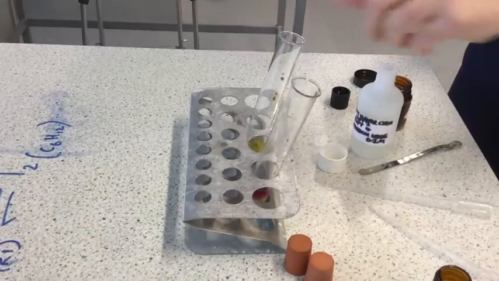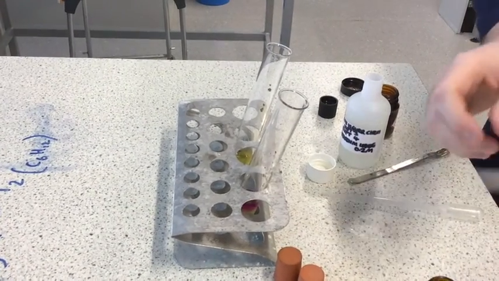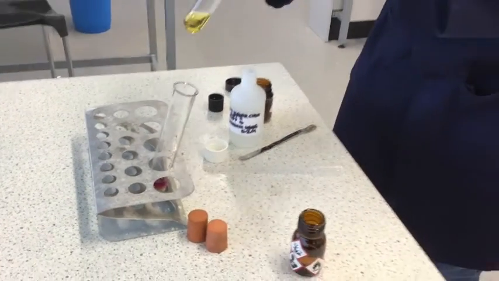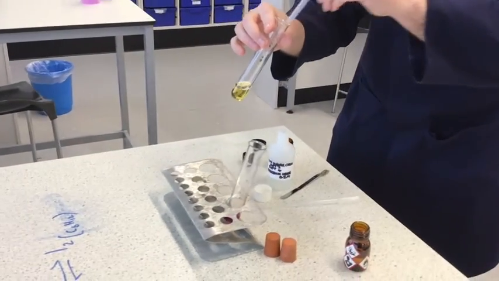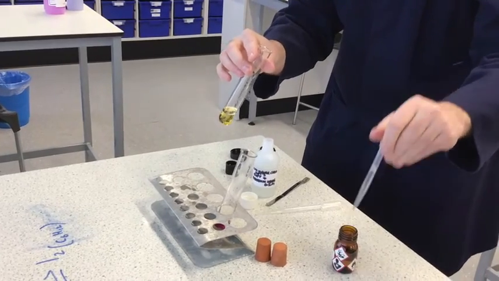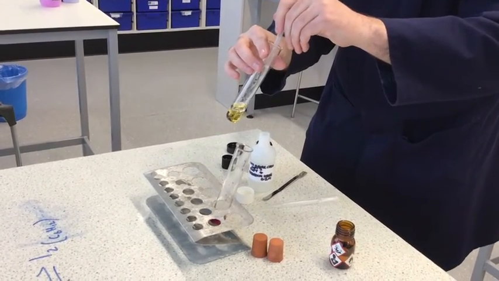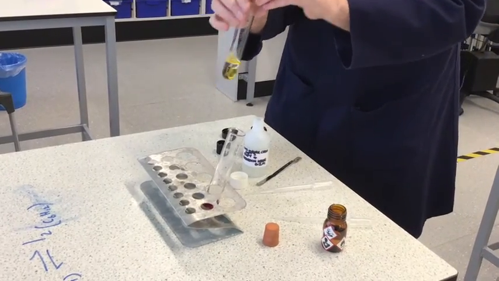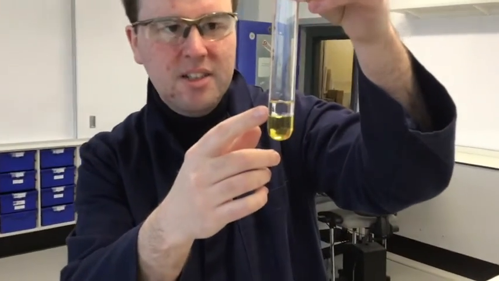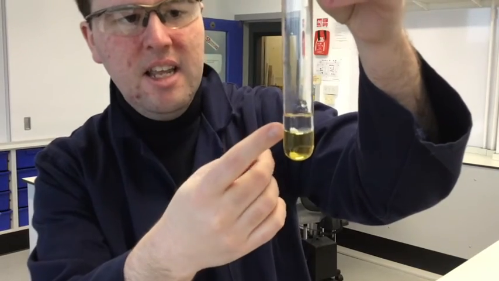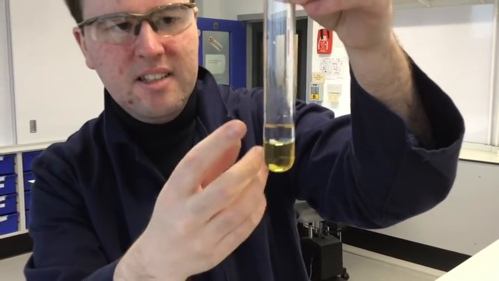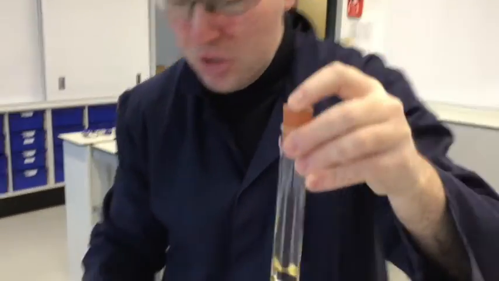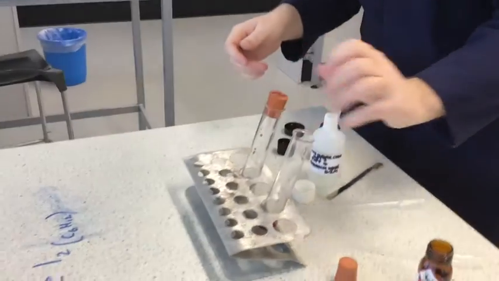And what we'll do is add some cyclohexane on top of that, and then we'll put the stoppers on both. As you can see, because there's no iodine dissolved in this top layer of cyclohexane, it's forming a nice clear colourless layer.